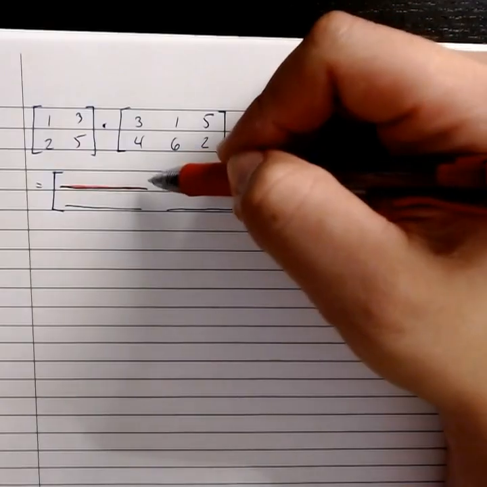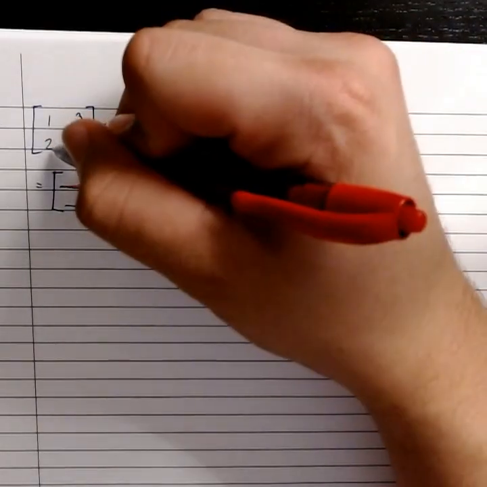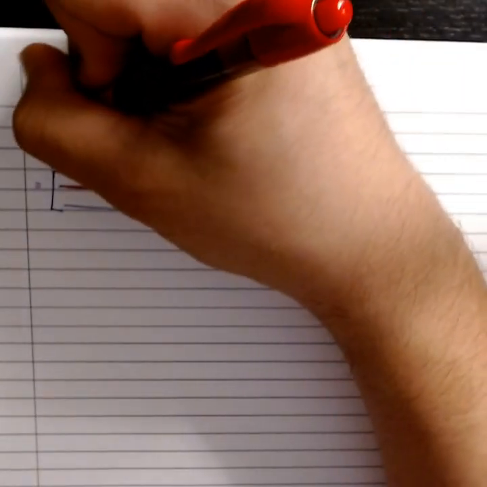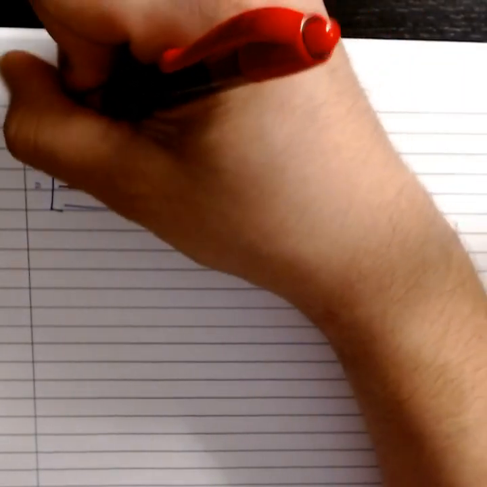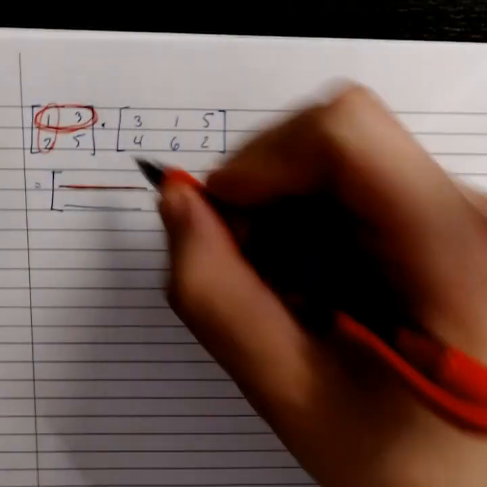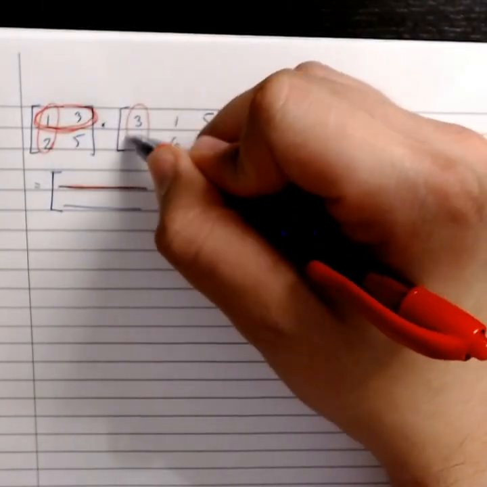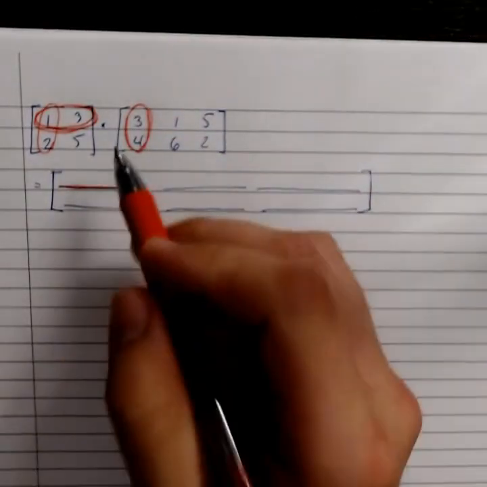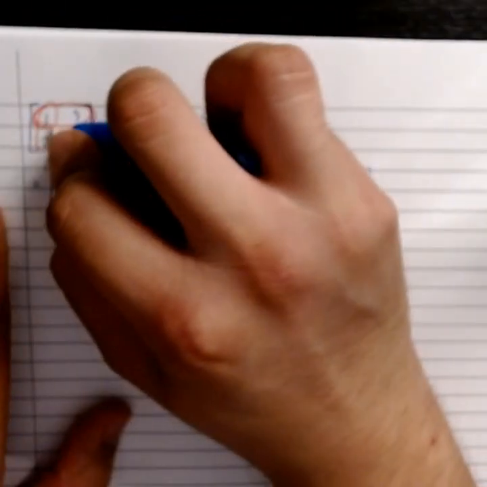So if this is row 1, column 1, I'm going to grab row number 1, the top row, and I'm going to grab column number 1, the first column. And now I'm going to multiply across and down and then add these together.